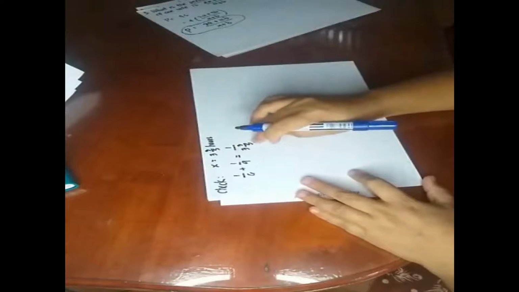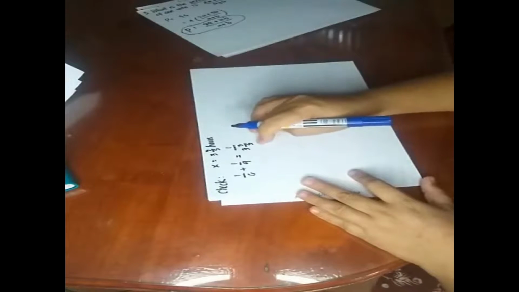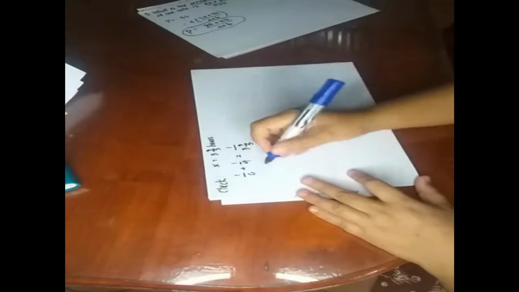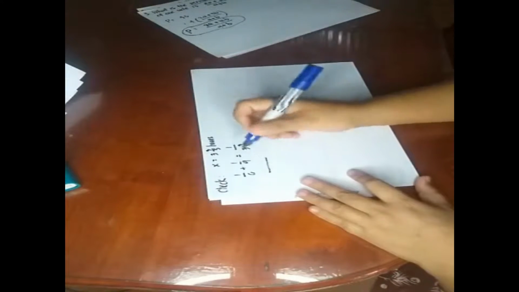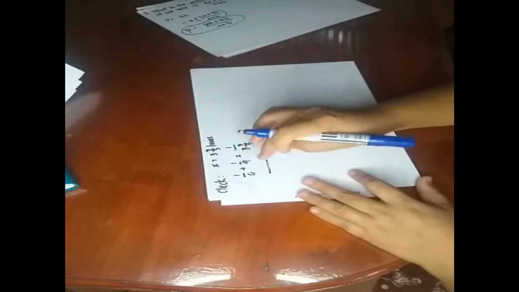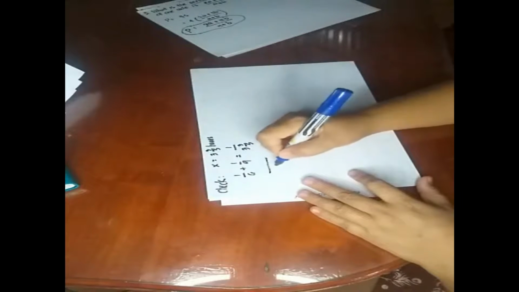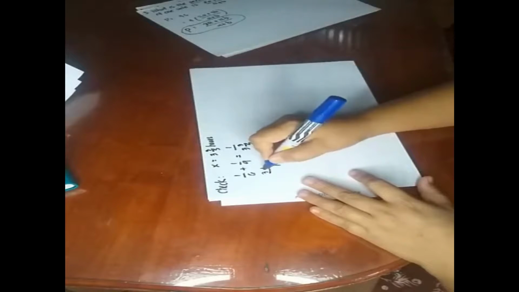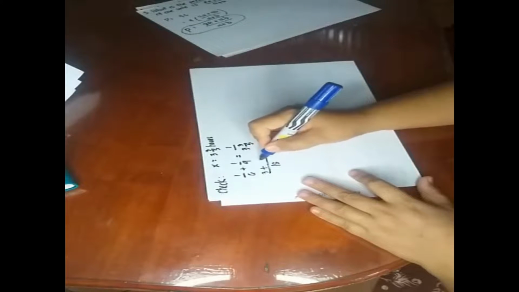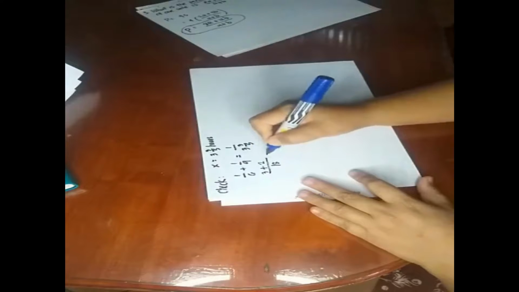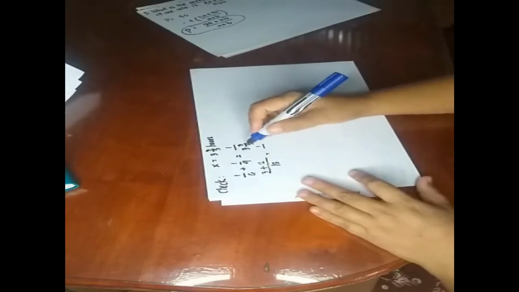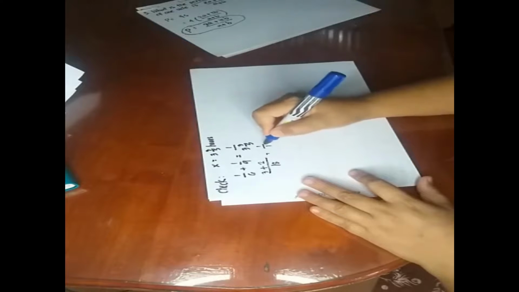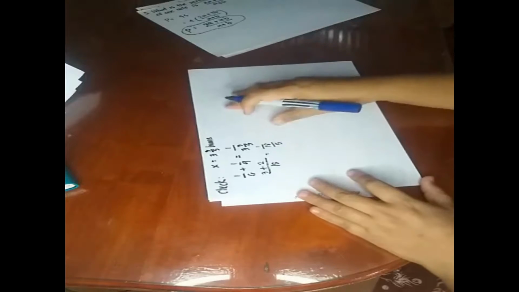First, you have to convert this to an improper fraction because this is a mixed number. So here on the left side, look for the LCD, which is 18. 18 divided by 6 is 3. 18 divided by 9 is 2 times 1 is 2. Then 3 times 5 is 15 plus 3 is 18 over 5.